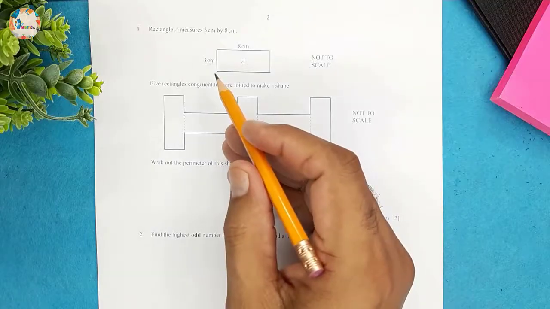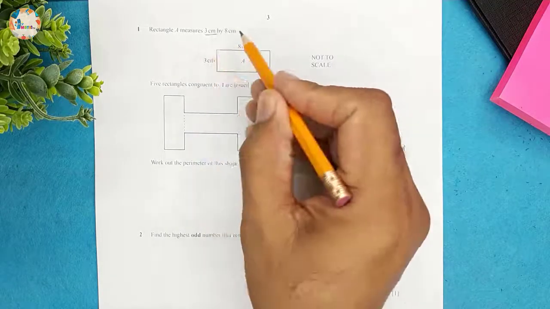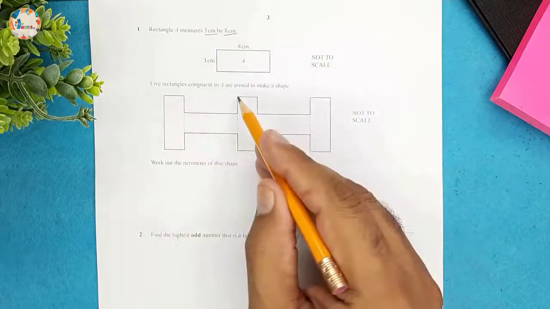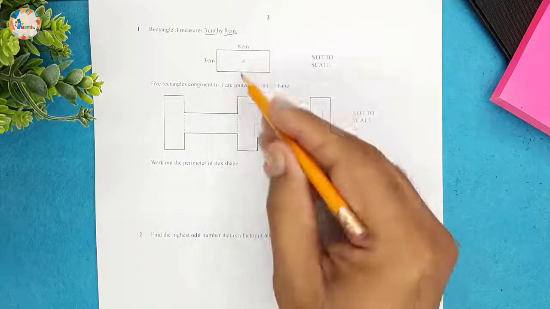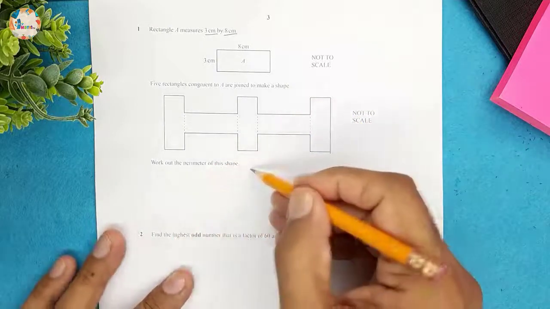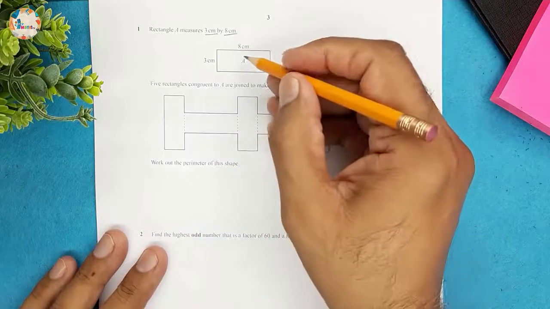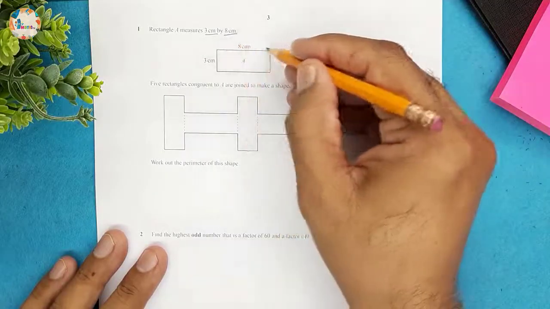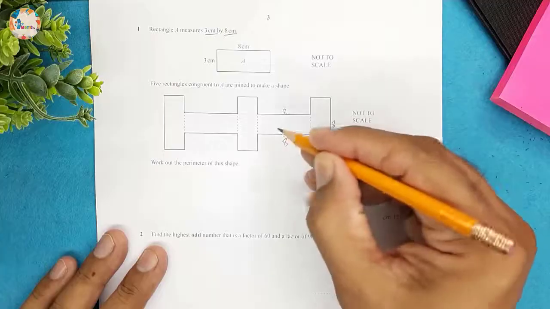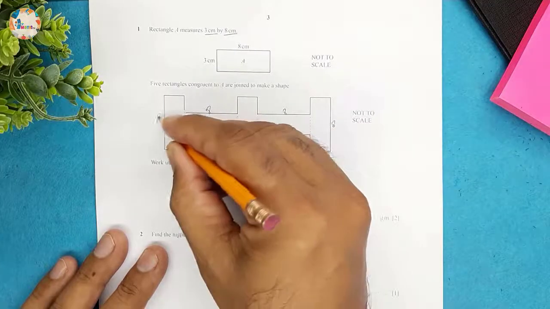A rectangle A measures 3 cm by 8 cm. Five rectangles congruent to A are joined to make this shape. Work out the perimeter of the shape. This side is 8, this side also 8, 8, 8, 8, and 8.